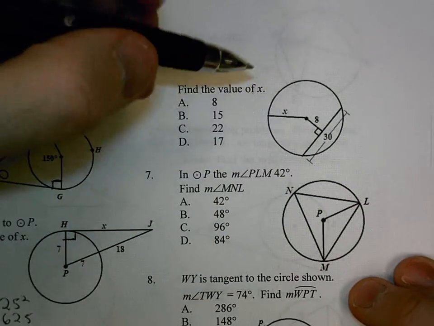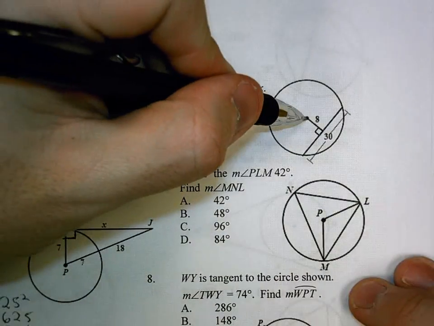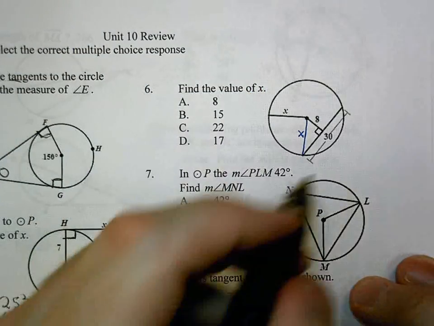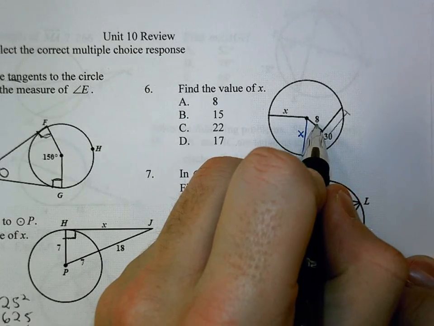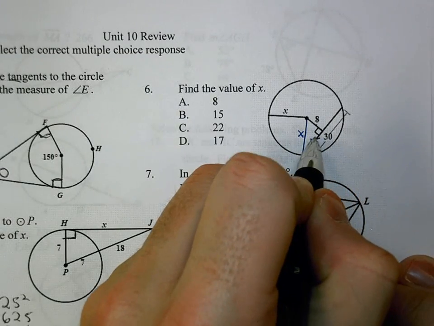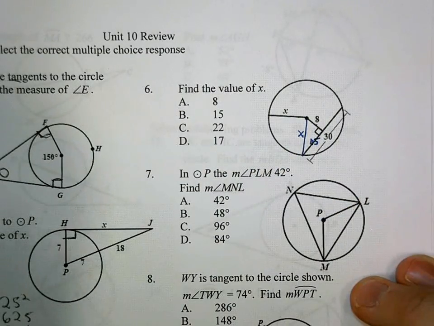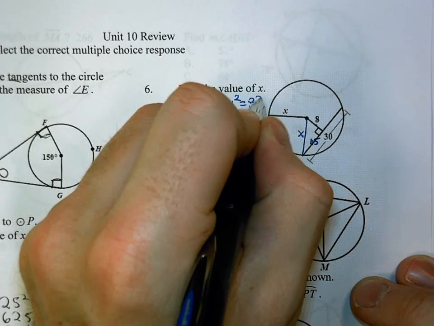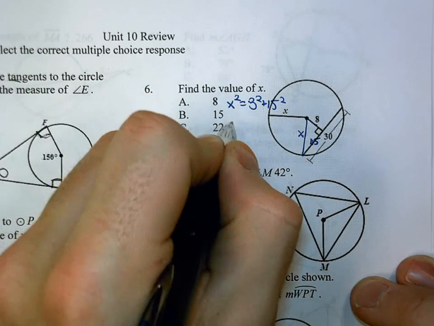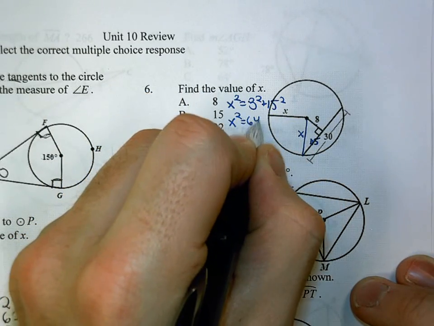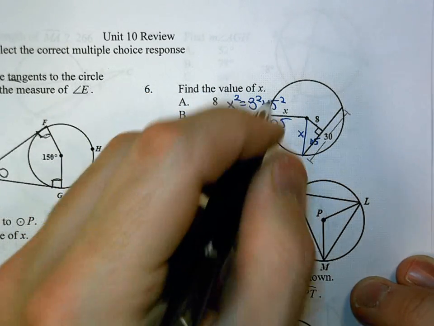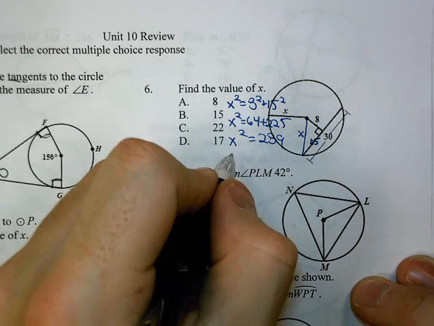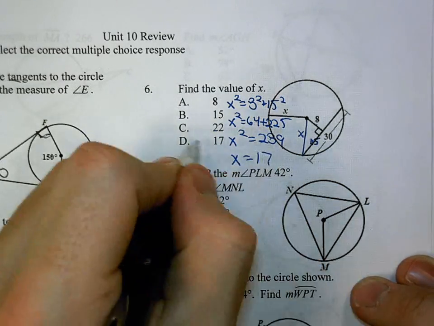For number 6, I'm going to take this radius and rotate it down and put it here, such that now I have a right triangle with a hypotenuse x, a leg that's 8, and the other leg, which is half of that 30, or 15. So that gives me that x squared equals 8 squared plus 15 squared. X squared equals 64 plus 225. That gives me x squared equals 289, which is x being 17.